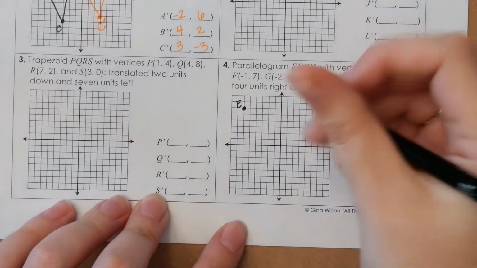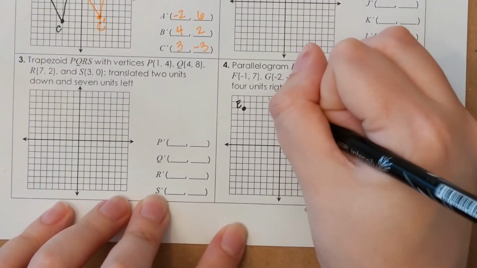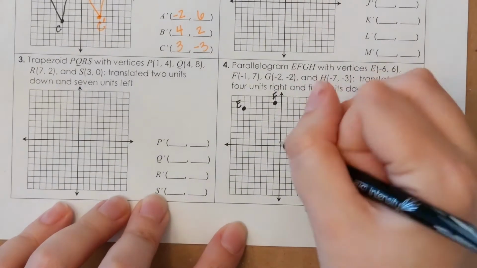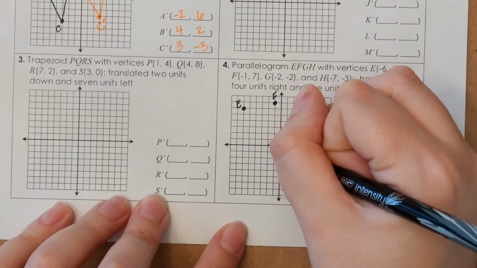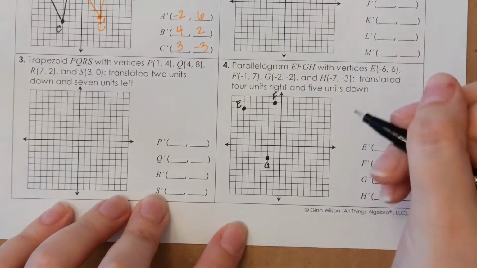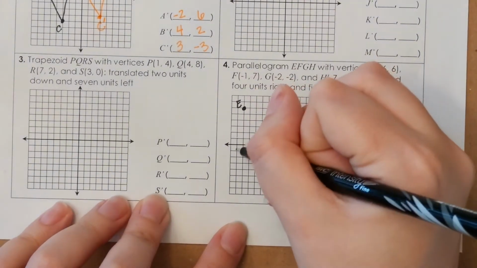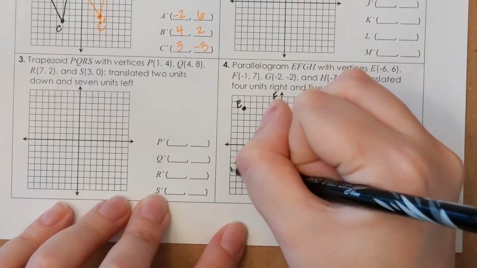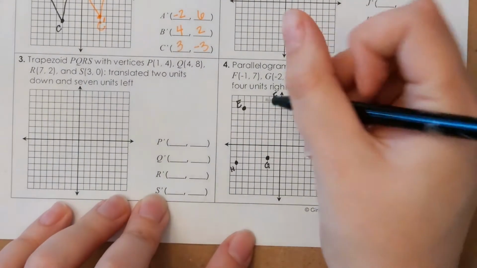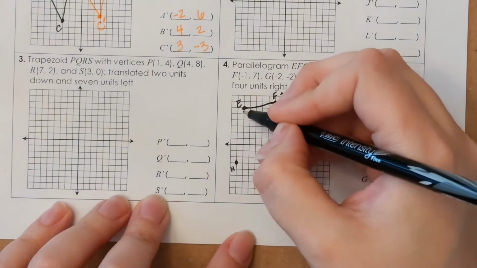For F, it is at -1, 7. That's F. G is at -2, -2. And H is at -7, -3. Hopefully, when you're doing this, you'll be able to see if you miscount, that it'll look a little off, like that's not quite where it's supposed to be.